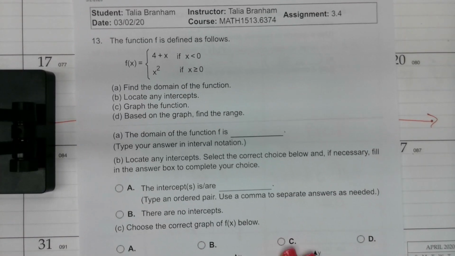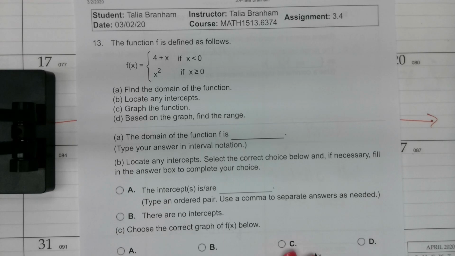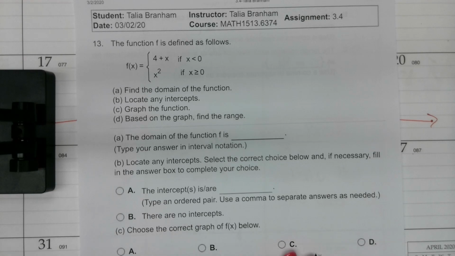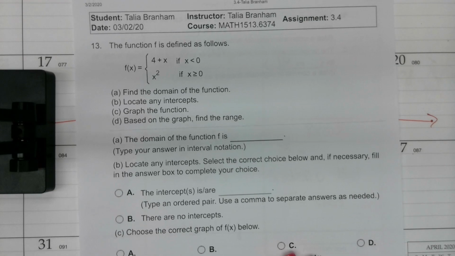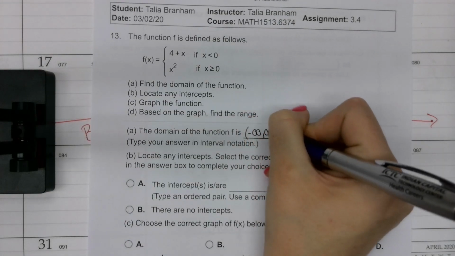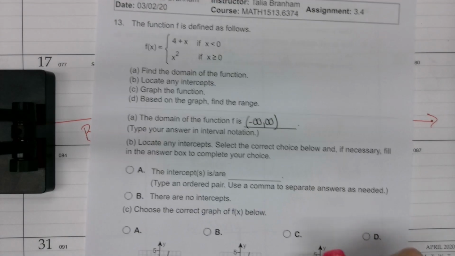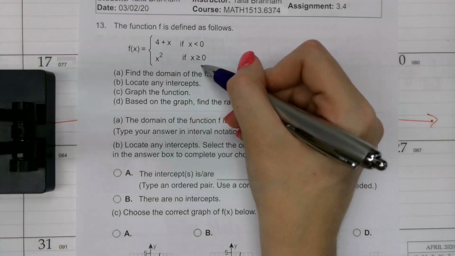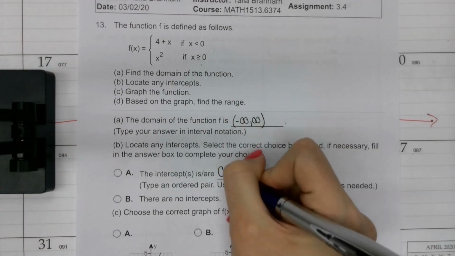Last problem like that: find the domain of the function, locate any intercepts, graph the function. So this one, x is less than 0, x is greater than or equal to 0, so we have our domain as negative infinity to infinity. To locate our intercept, if we have x equal to 0, it'd be this one. So one intercept is 0, 0.